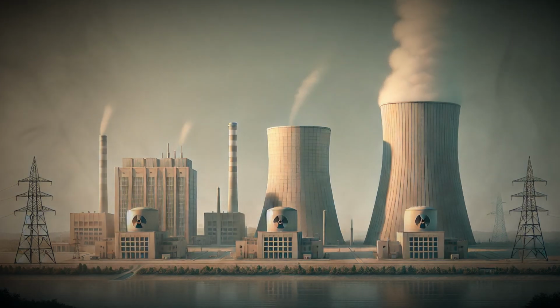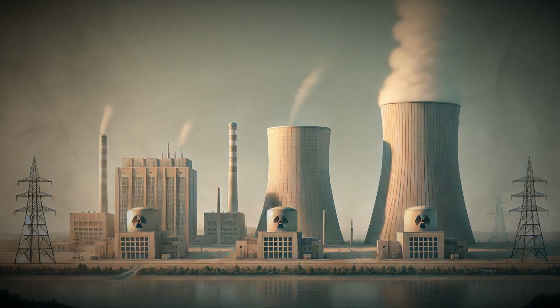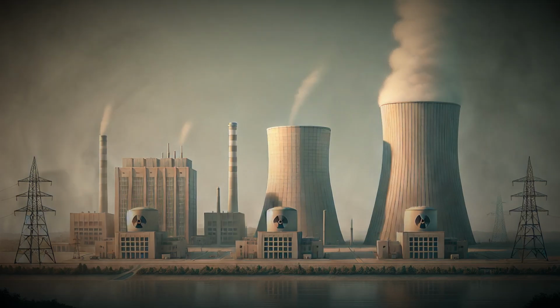These early reactors were designed not to generate electricity, but to produce plutonium for atomic bombs. Yet they demonstrated that controlled fission could sustain a chain reaction and release steady heat. Once the war ended, scientists and governments began to ask whether the same process could be applied to peaceful purposes.